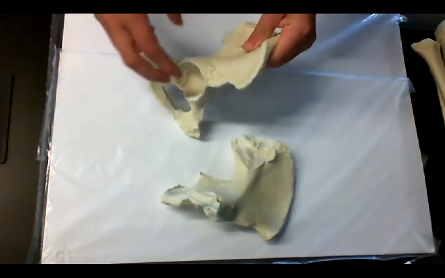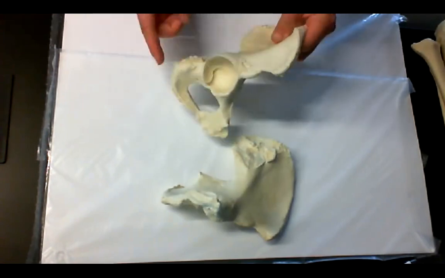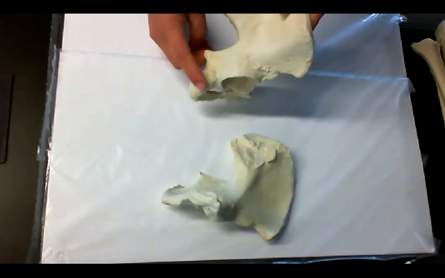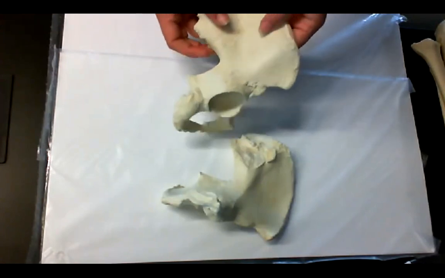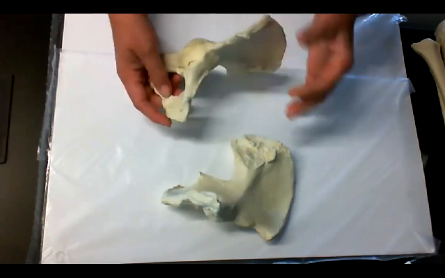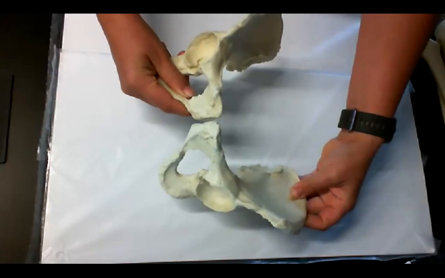Right, so we can see the very deep acetabulum, obturator foramen. Okay, this nice rough patch here on the bottom is the ischial tuberosity, pointy ischial spine. Okay, the pubic symphysis, which happens to be where these 2 bones articulate together in the front.